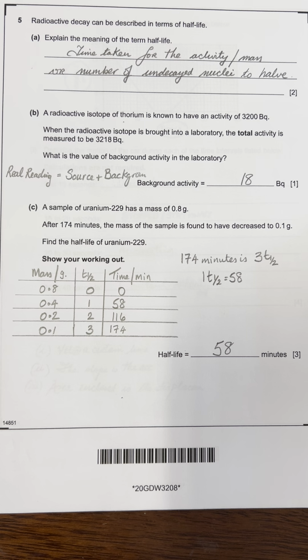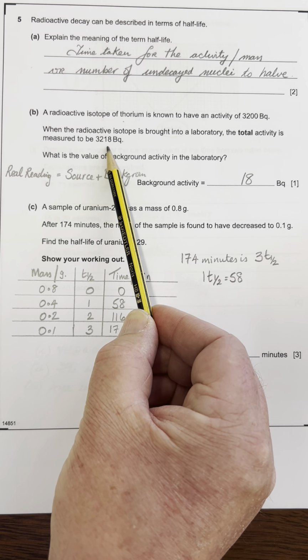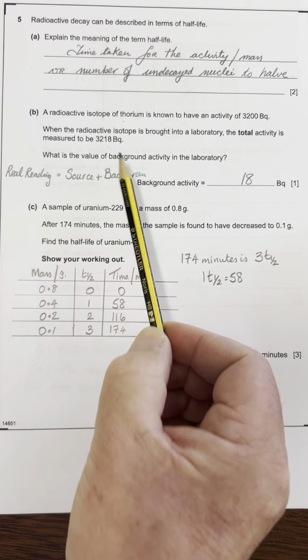A radioactive isotope thorium is known to have an activity of 3,200 becquerel. When the radioactive isotope is brought into the laboratory, the total activity is measured at 3,218. Now, this extra 18 is the background radiation.